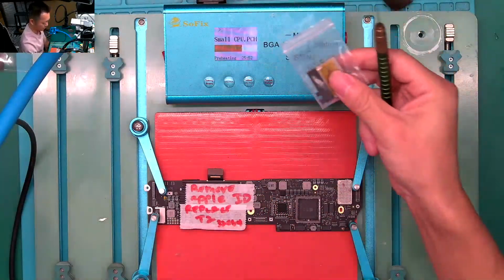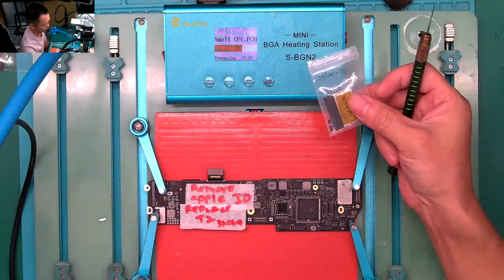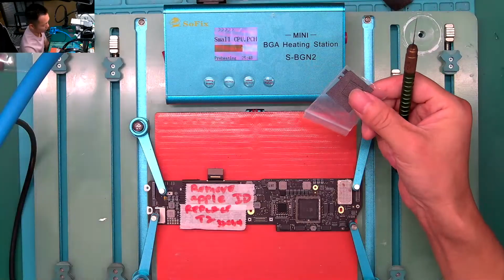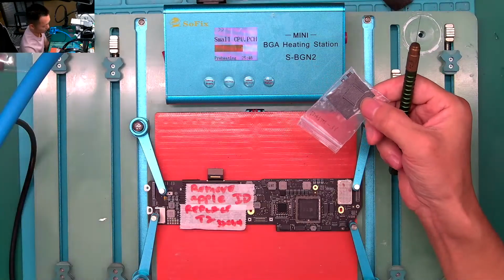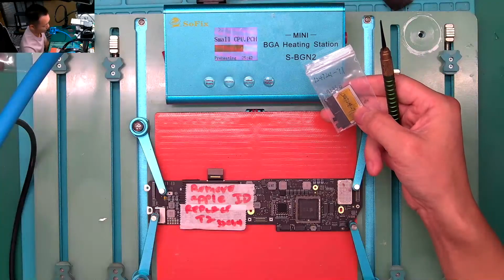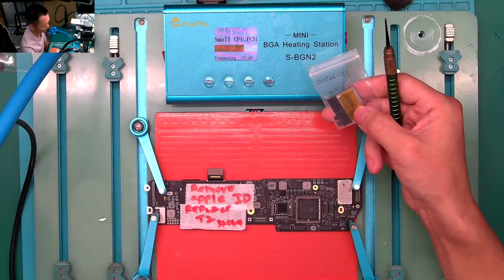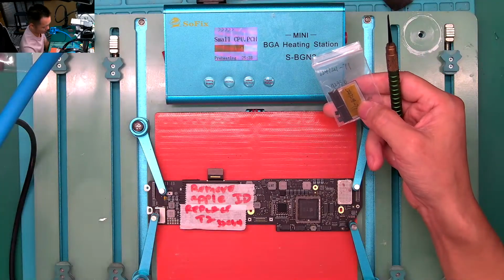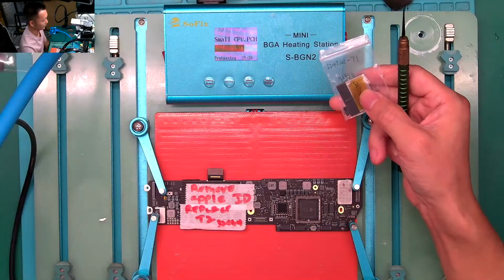Maybe when I have time, I will show you how to unlock the M1 and M2 activation lock. Okay, I will show you. This is for the M1. For M1, M2, M3, it is the memory SIM. Okay, all the memory SIM.